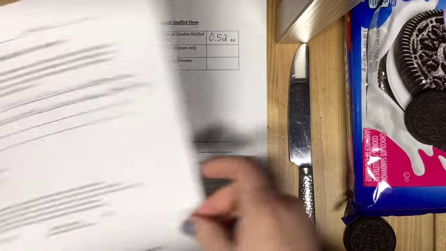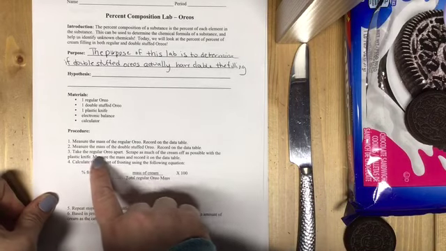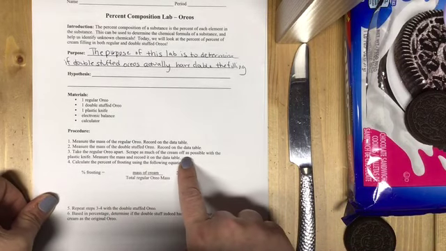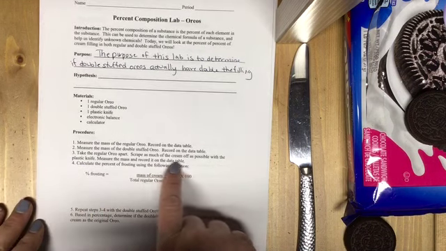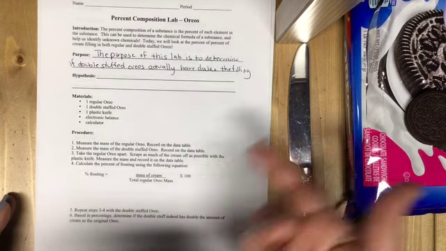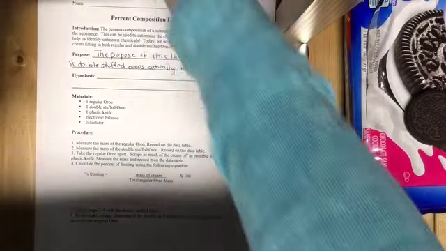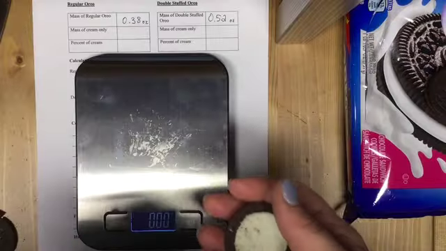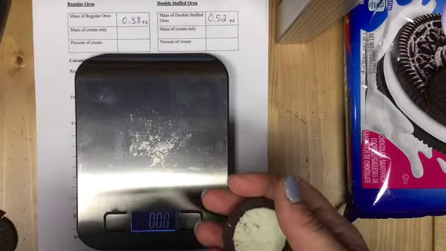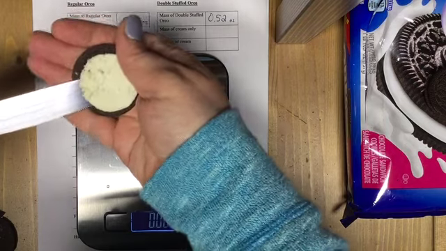All right, so back to your instructions. Take the regular Oreo apart. Scrape as much of the cream off as possible with the plastic knife. Measure the mass and record it on the data table. Okay, so I'm going to get my scale back here. Hopefully y'all can see. Perfect. Alrighty, so here is my Oreo cookie. I have separated it. I'm going to scrape that cream off as best I can.